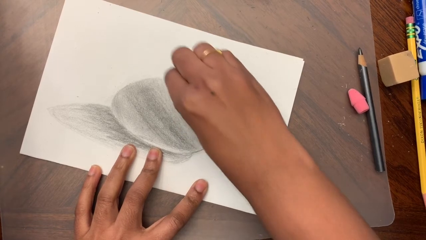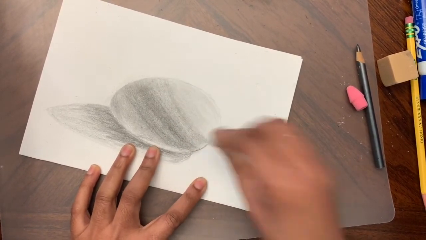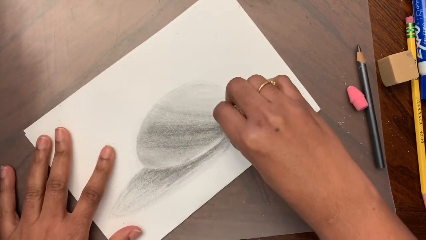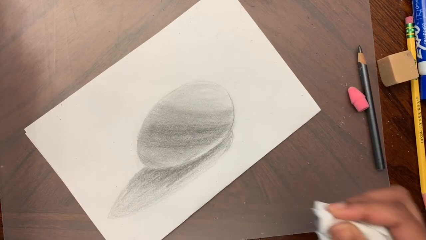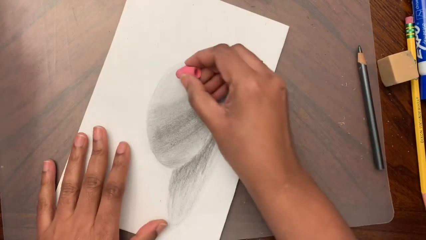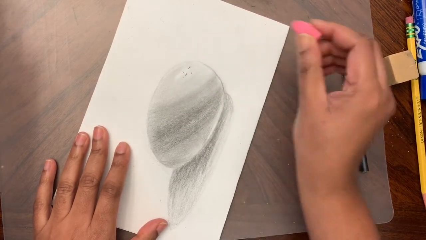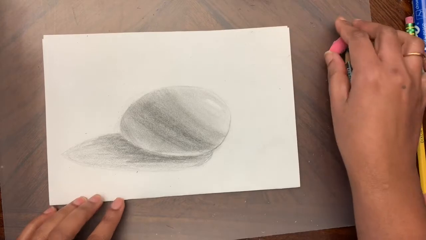I'm going to press really hard on this area. Okay. Let me erase that highlight area one more time to show the highlight. I think it is better now, right?